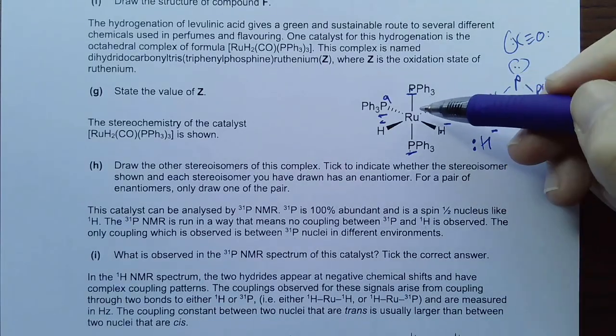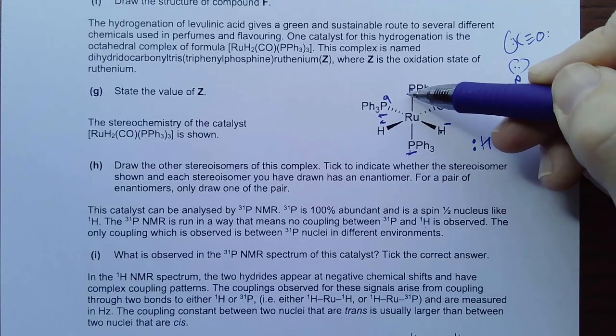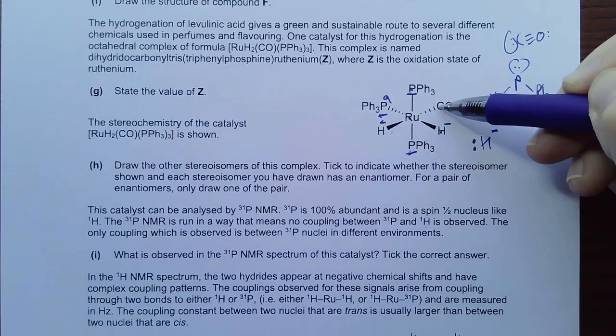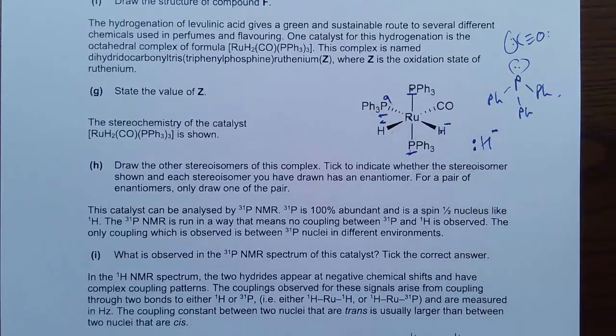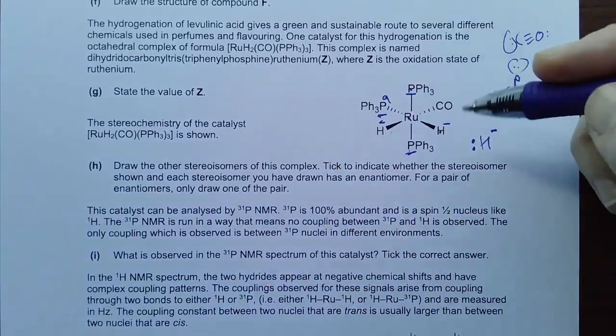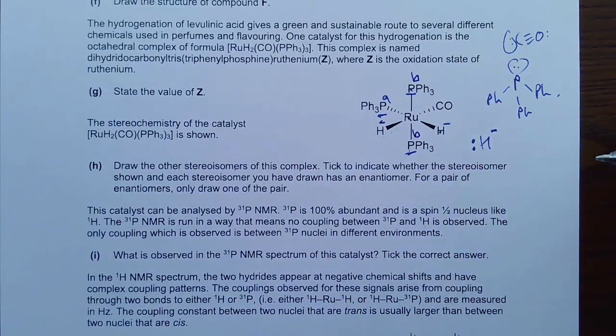Then we decide, are these the same or different? They're opposite each other, this has got a hydrogen, this has got a hydrogen, this has got a CO, this has got a CO, and then they've both got this final phosphorus. So there's a plane of symmetry that runs through the centre of the molecule, which means that they must be the same.